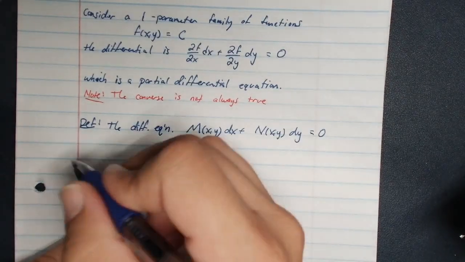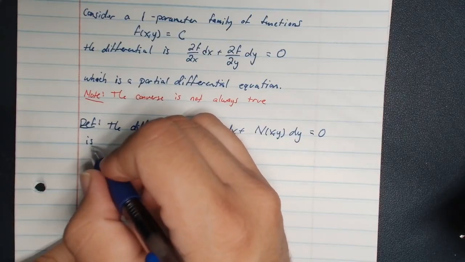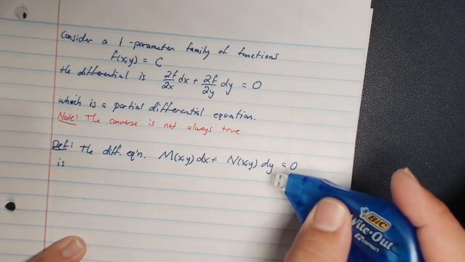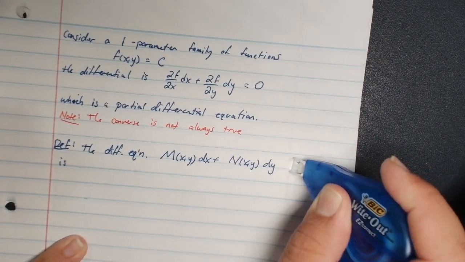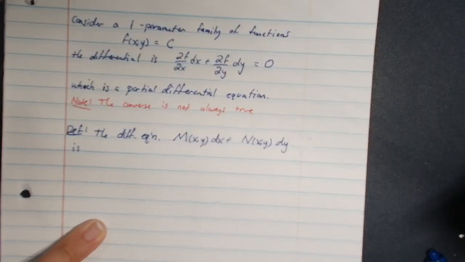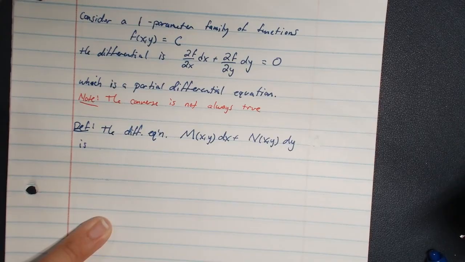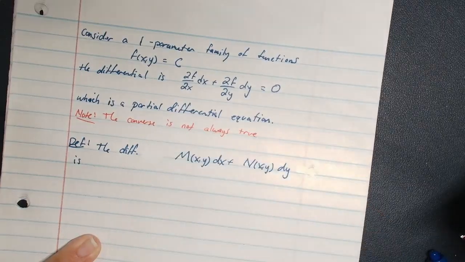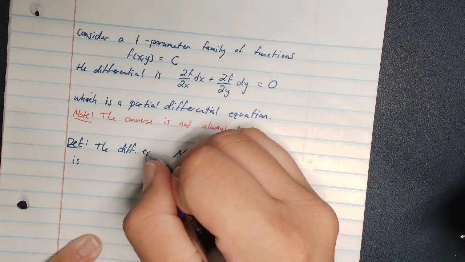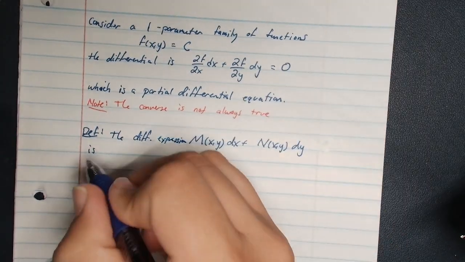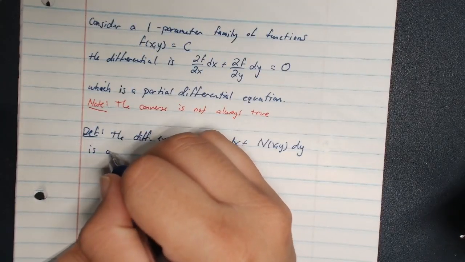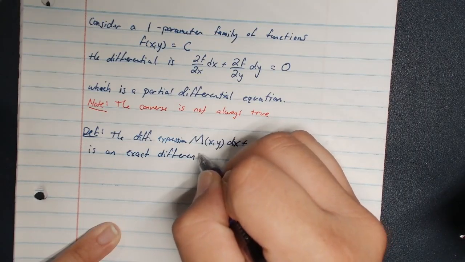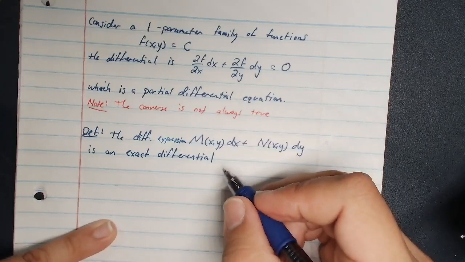This kind of differential equation is called an exact differential. Oh, sorry, I'm getting ahead of myself, aren't I? We need to define an exact differential first before we can get to an equation. So it's not an equation just yet, just an expression like this. So this differential expression is called an exact differential in some region of the xy plane.